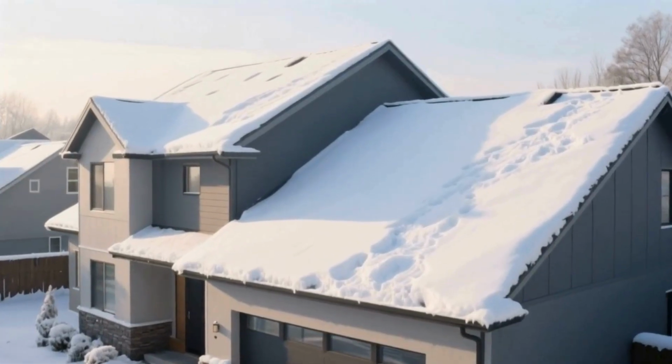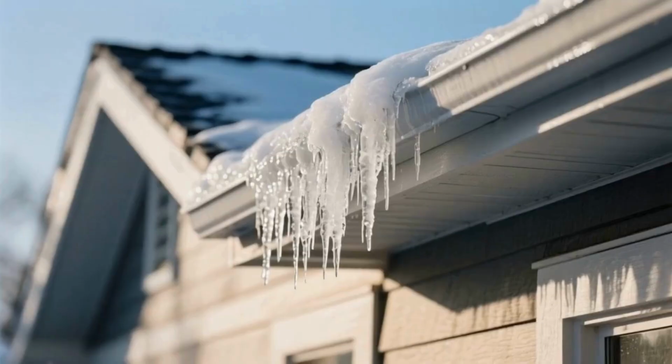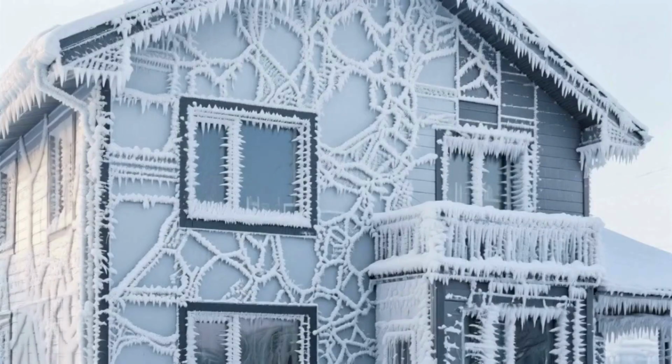Winter makes your house tell on itself. Uneven snow melt on a roof. Frost patterns that don't line up. Ice forming at the edges. Condensation collecting on glass. These aren't random events.